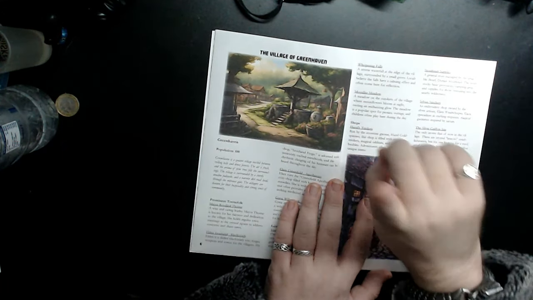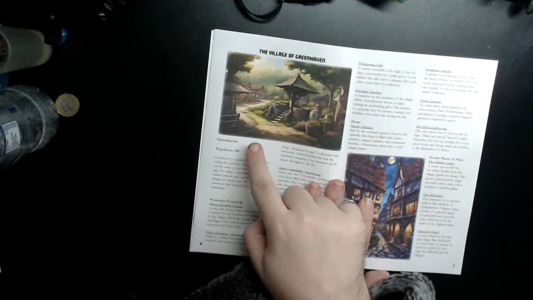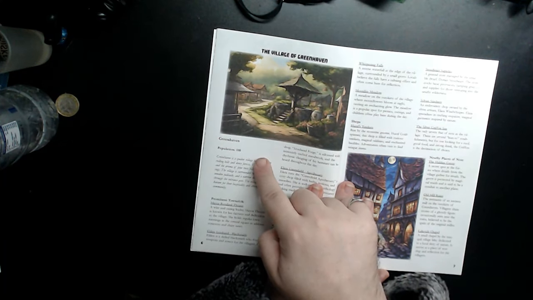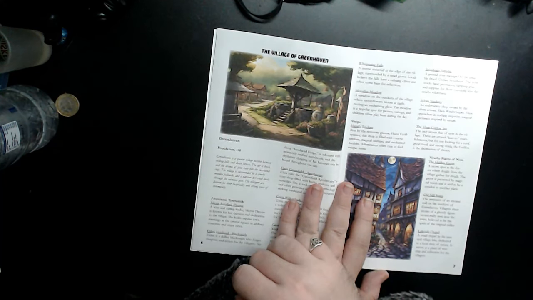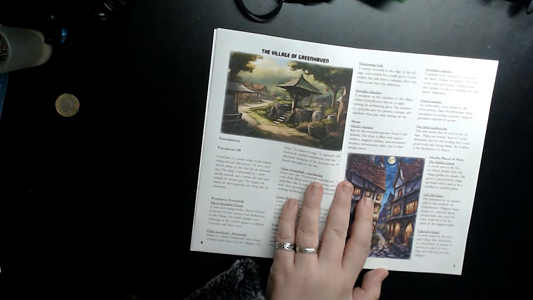I do have some nitpicks. Right. So, Greenhaven has a population of 100. That is sub-village status. That is below the threshold for the census here in the United Kingdom.